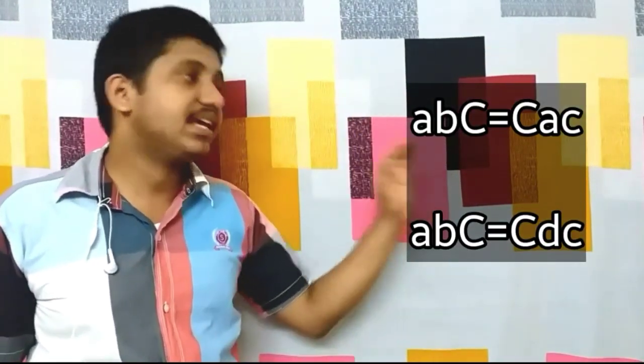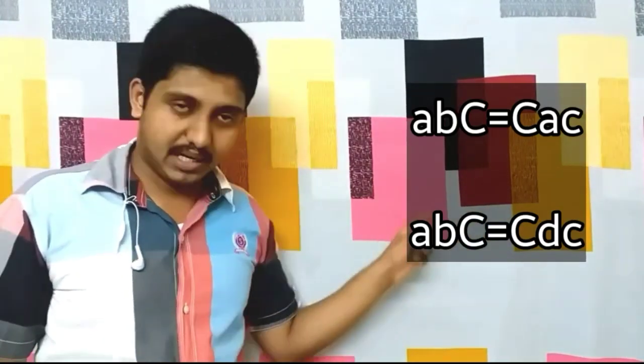Now we can see the cases where they are different. ABC double bond CAC will have geometrical isomerism. Similarly, compounds of the form ABC double bond CCD will exhibit geometrical isomerism.